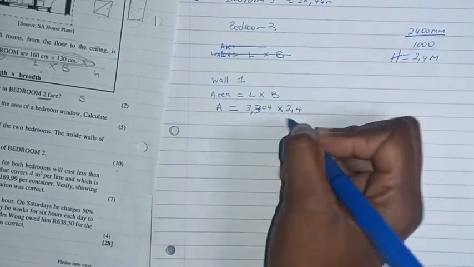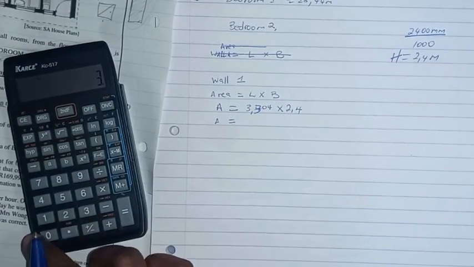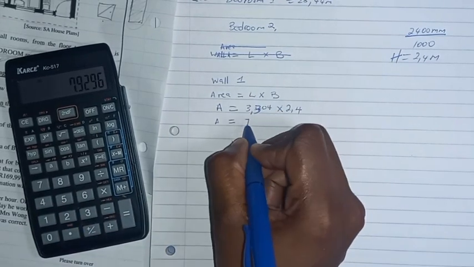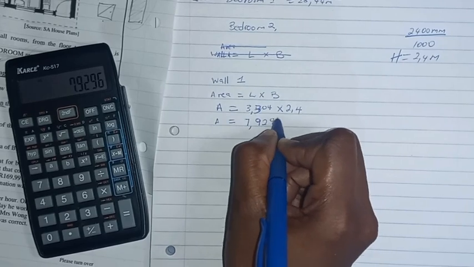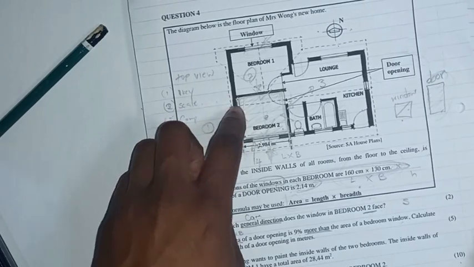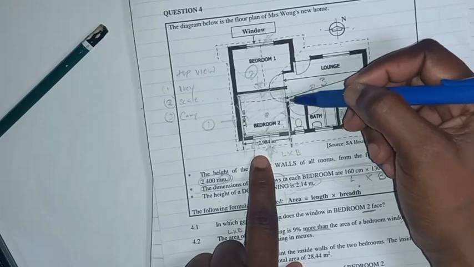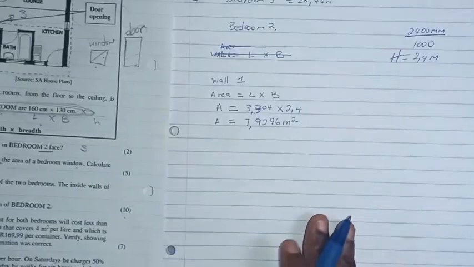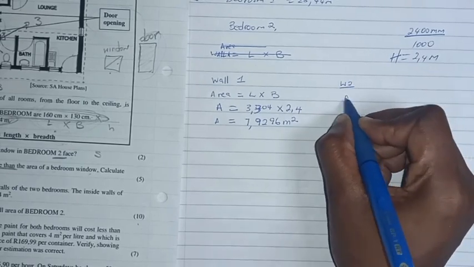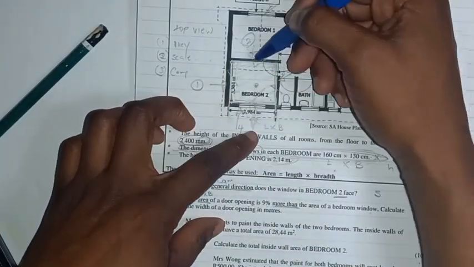And then we have an area of, so we have the area of one side, which is 3,304 times 2,4. So this one is going to be 7,9296 meters squared. So we just calculated for one side, just the side here, right? So we're going to go to this one here, number 2. The reason I'm starting with these 2 is because there's no door, there's no window, because that's the different situation. So I'm going to do my wall 2 will be area is equal to length times breadth, area is equal to, and then the size of this wall, we're going to come check it here.